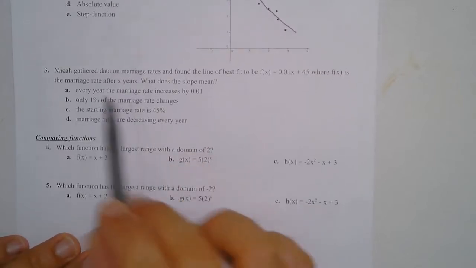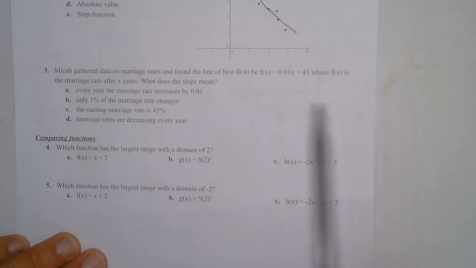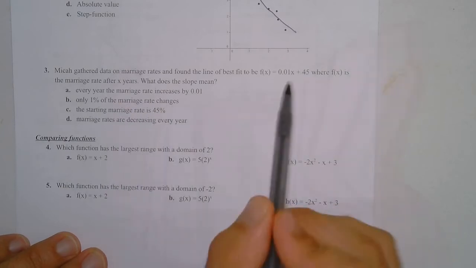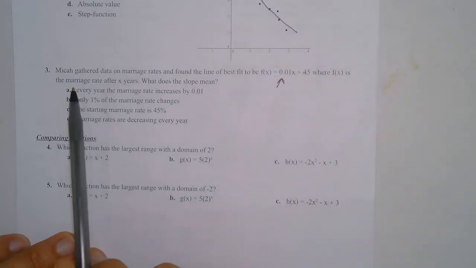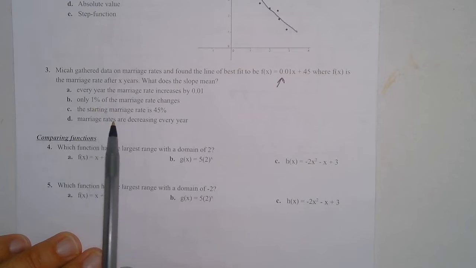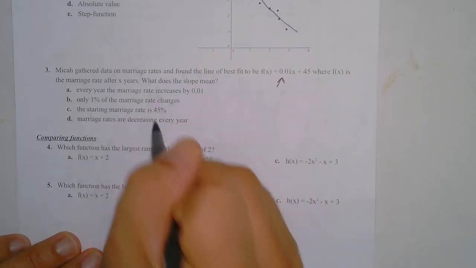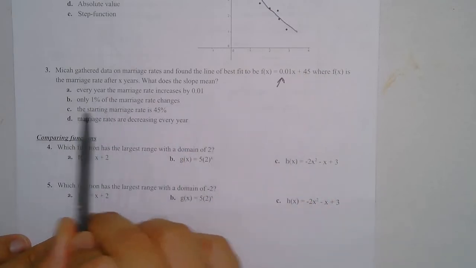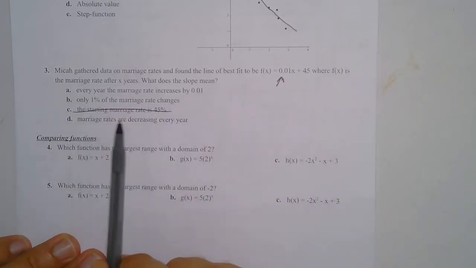So here, Micah gathered data on marriage rates and found the line of best fit to be 0.1x plus 45. So what does the slope mean? So here, if we're looking at the marriage rate, the initial marriage rate is 45%. So that doesn't tell us about the slope. That's the y-intercept.